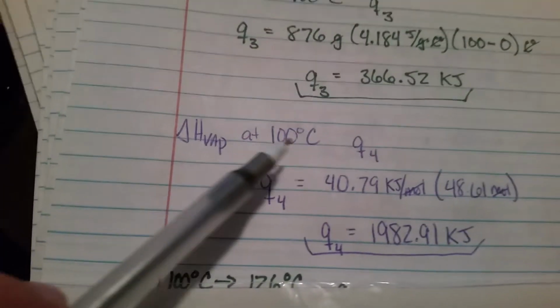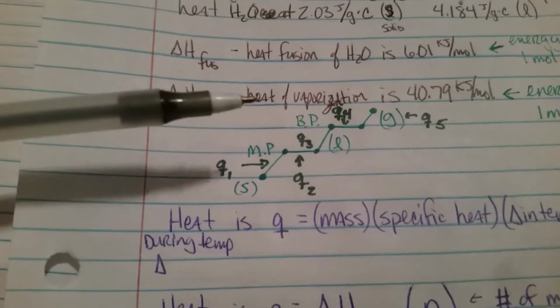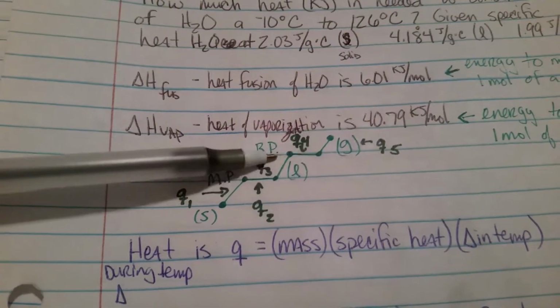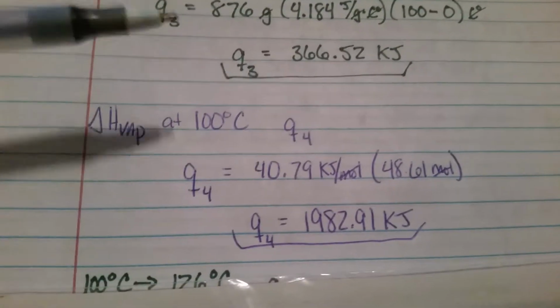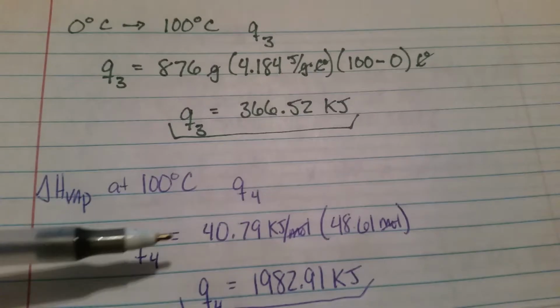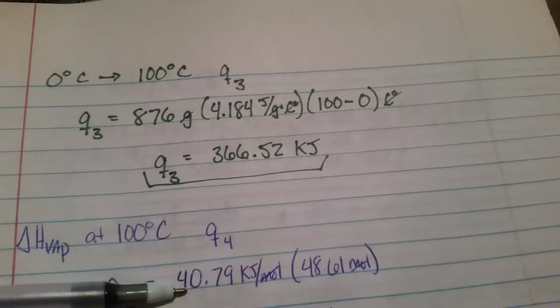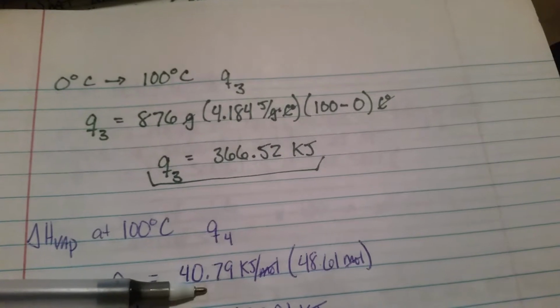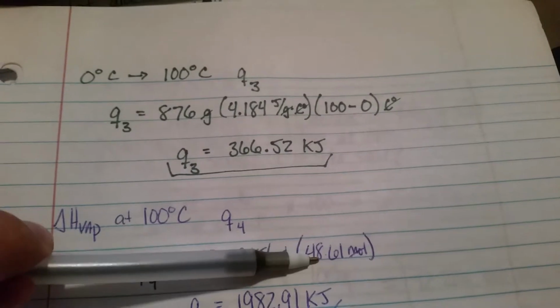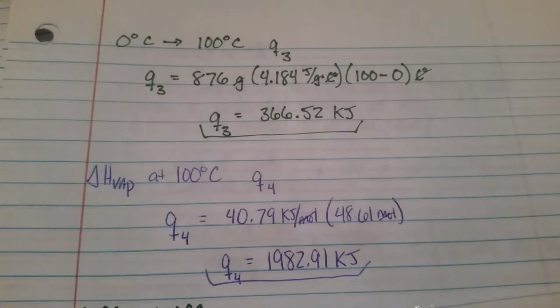This is our heat of evaporation at 100 degrees Celsius, which is this plateau right here. So it's the energy needed to jump over that little plateau and go to the next change. So it's the heat of evaporation constant times the number of moles, which gives us our Q4.